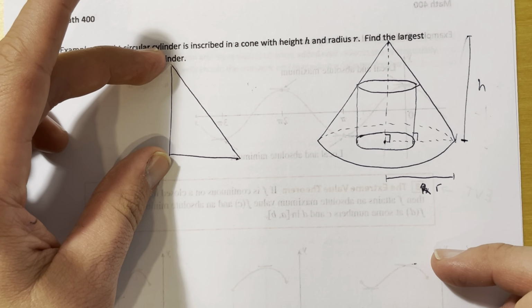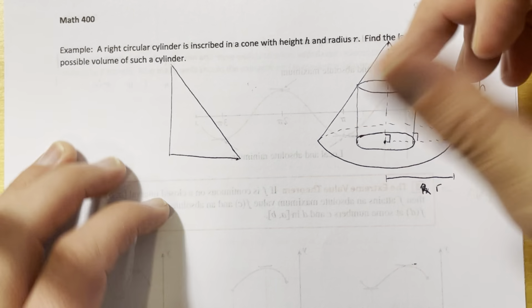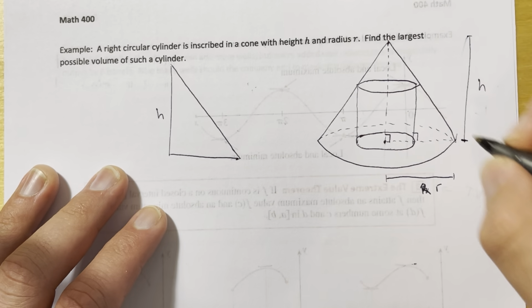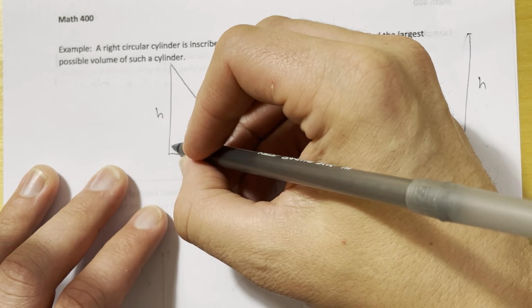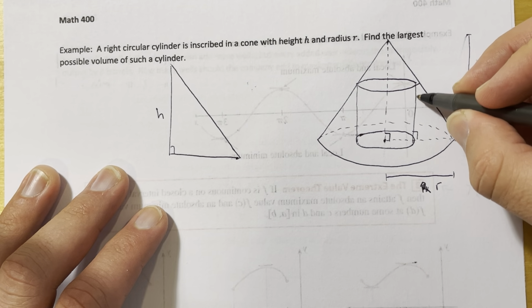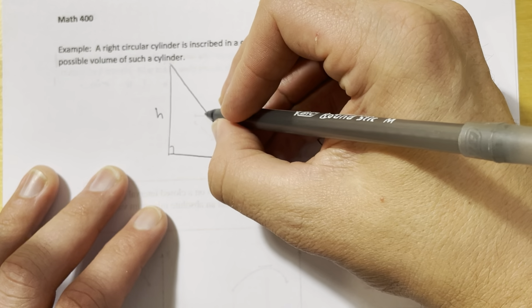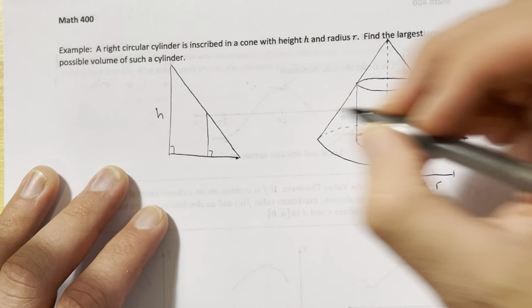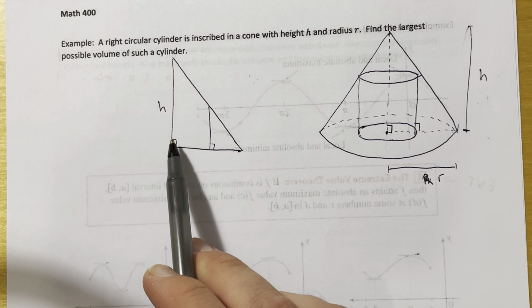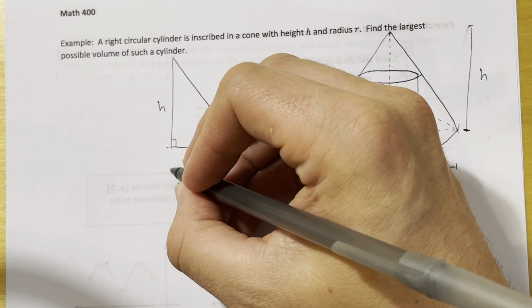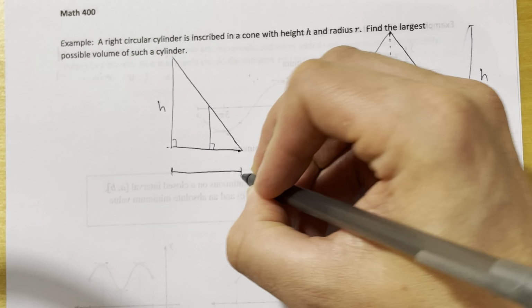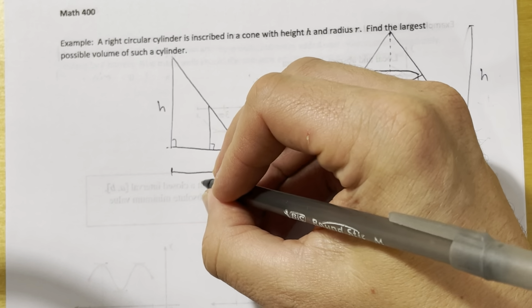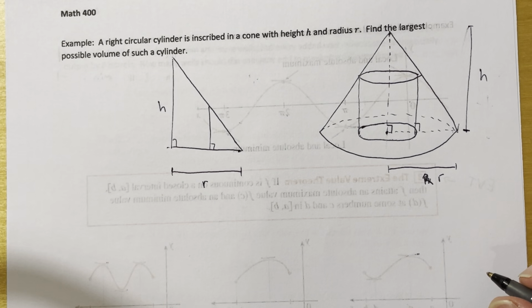So this leg would represent the height of our cone. That would mean it's equal to h. And make a right triangle. There's also this side of the cylinder that would come in there. I'm going to put that here to indicate the side of that cylinder. Okay? Now, the base of this larger right triangle is the radius of the cone. It's lowercase r.